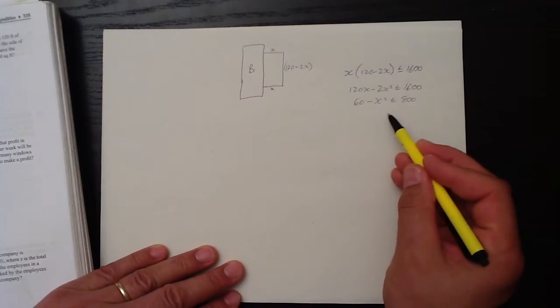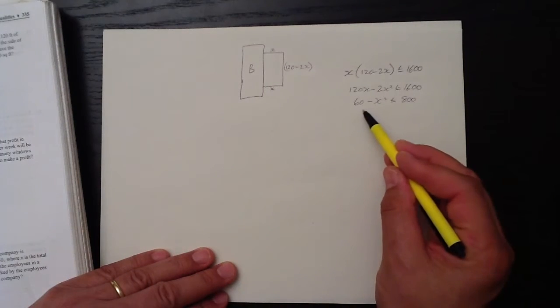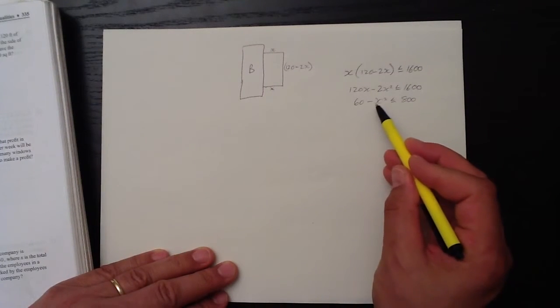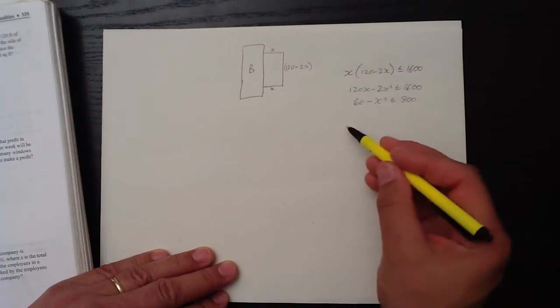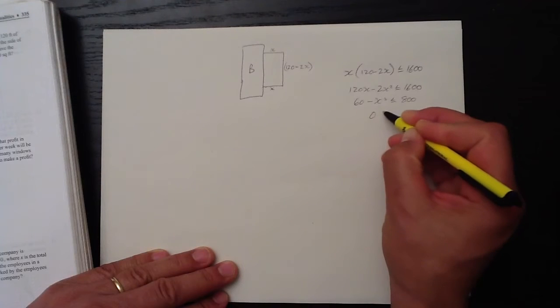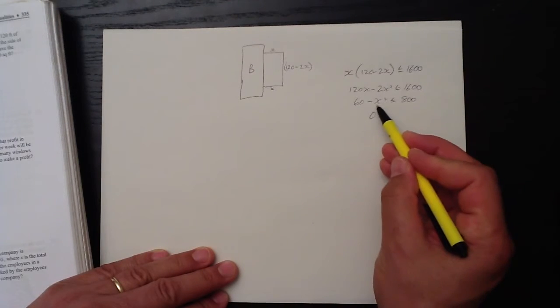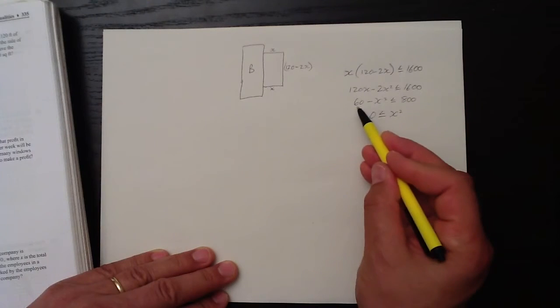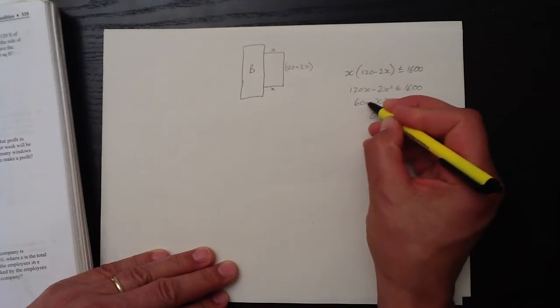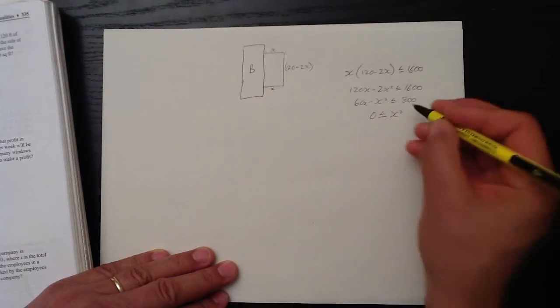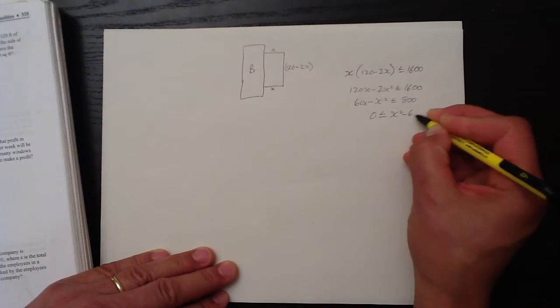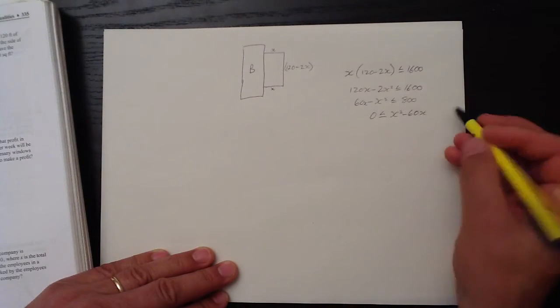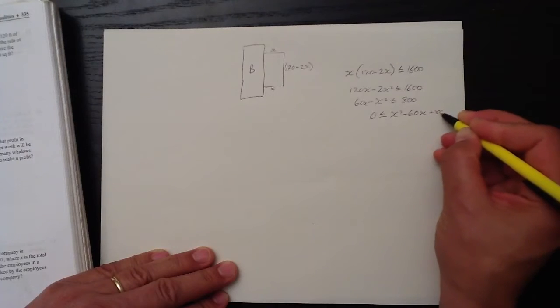And in order to make this a proper quadratic inequality, I'm going to move everything over to one side. Because I've got a negative x squared here, I'm going to move everything to the right hand side, leaving 0 on the left. So 0 will be less than or equal to, well, I'm going to move the negative x squared over, so it becomes x squared. I'm going to move 60x over, and that's going to become minus 60x. And the 800 was there already, so plus 800.